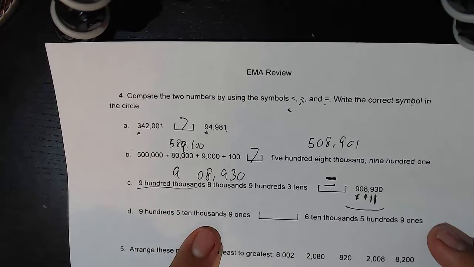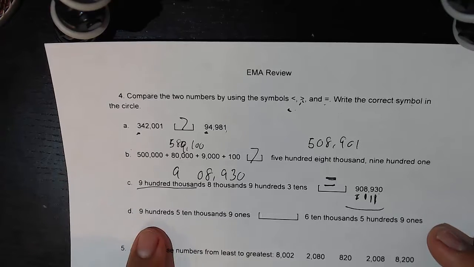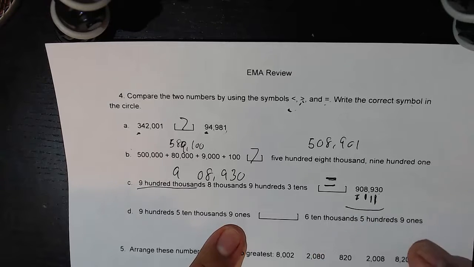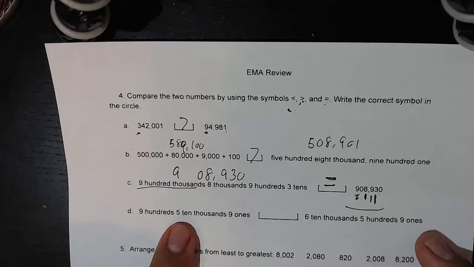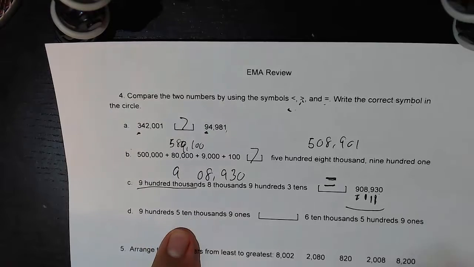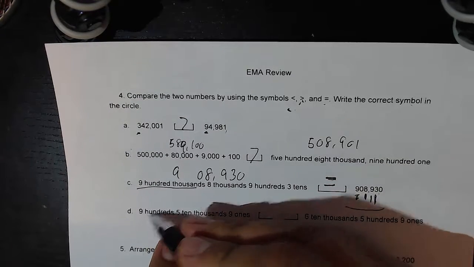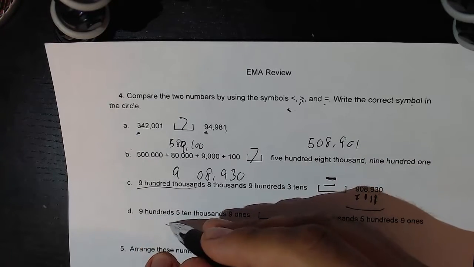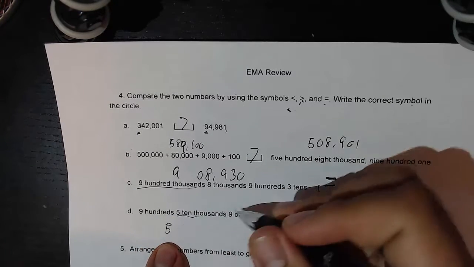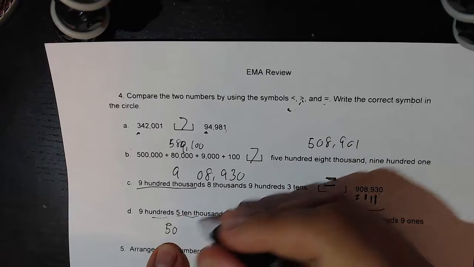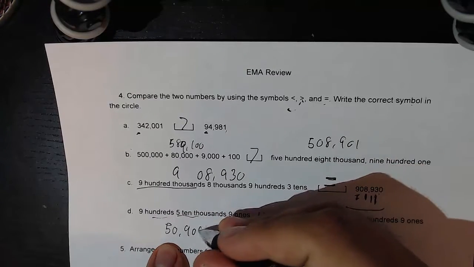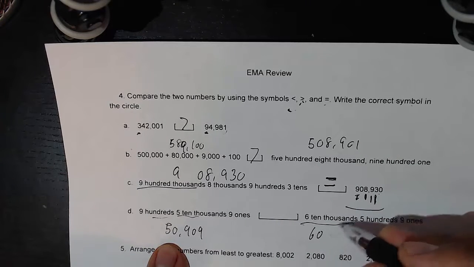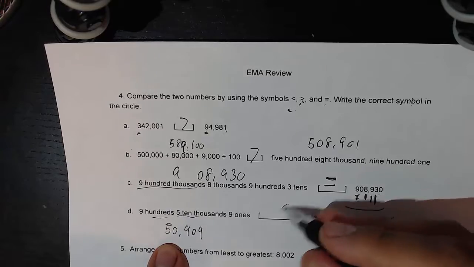900s, 5 10s, 5 10,000s, 9 1s. 900s, 5 10,000s, 9 1s. 6 10,000s, 500s, 9 1s. So I have a 10,000s here. It seems like this is in unit form because it's 900s instead of 900, 5,000. So this tells me that this is 5 in the 10,000s place. Then I have a 9 in my hundreds place. And I have a 9 in my ones place. 6 10,000s. Automatically I should know that I have a 60,000, which is already greater than our 50.